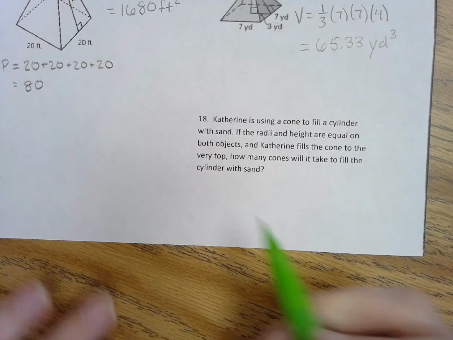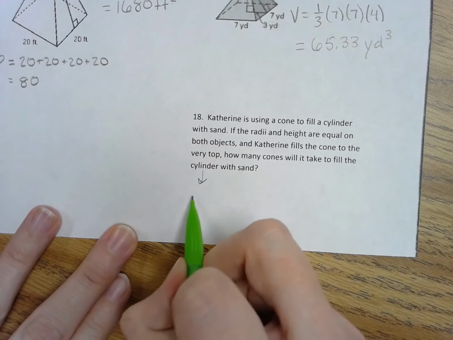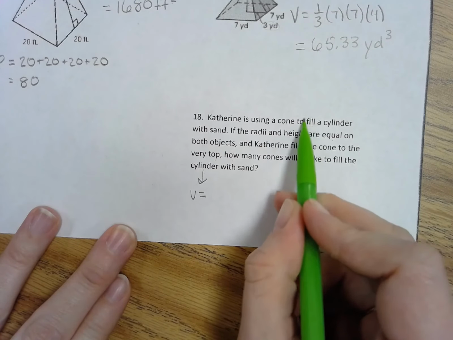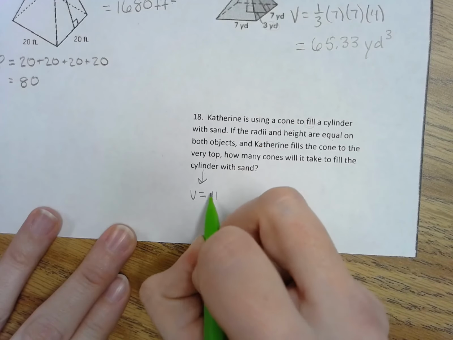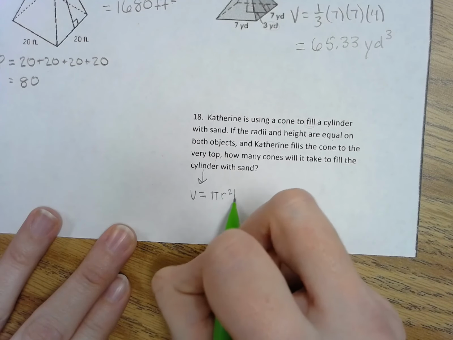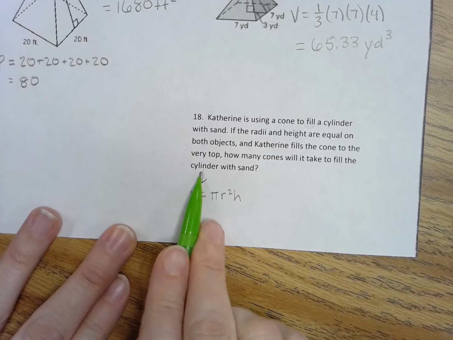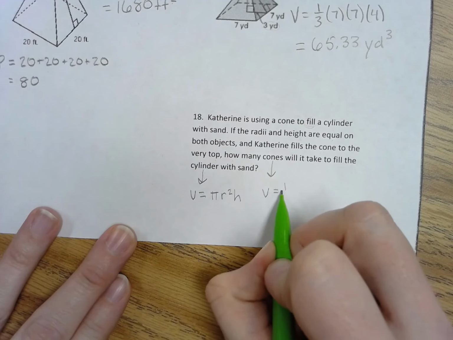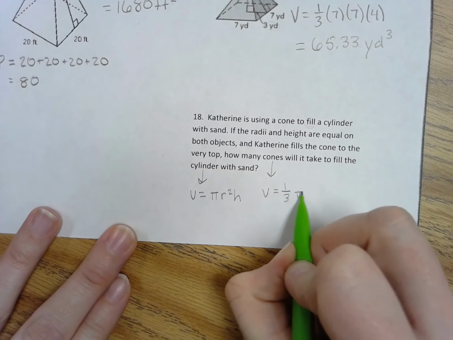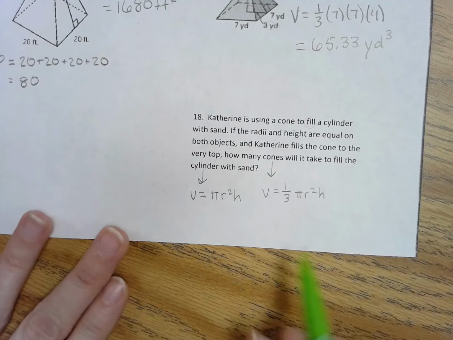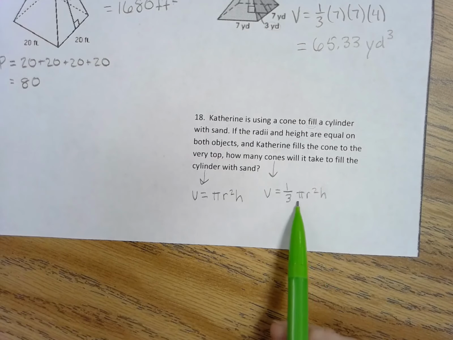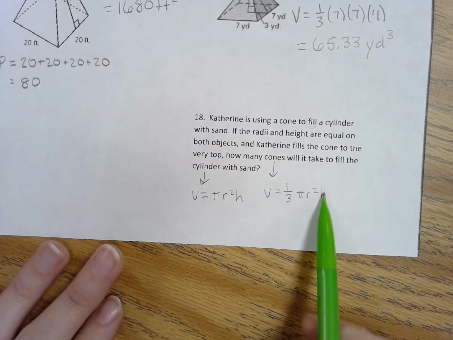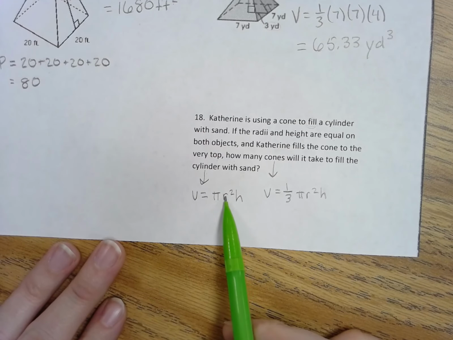Well, because we're filling it up, we're talking about volume. The volume of a cylinder is pi r squared times height. The volume of a cone is 1/3 pi r squared height. Because this volume is 1/3 the volume of the cylinder, it will take 3 of these to fill the cylinder.